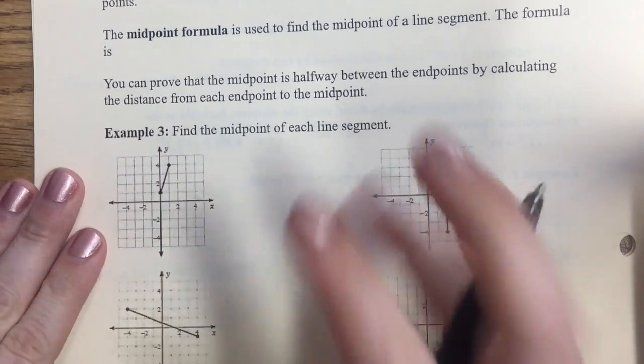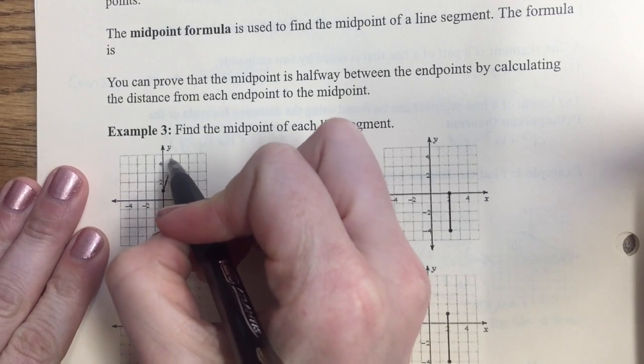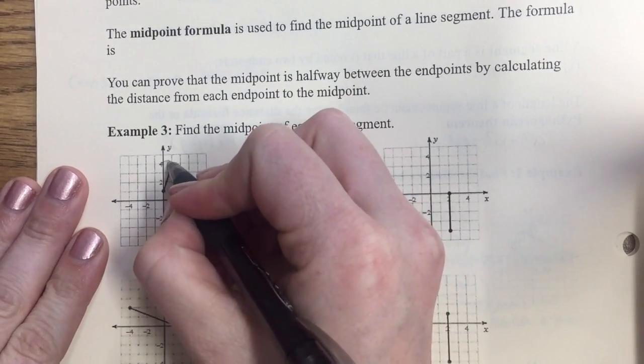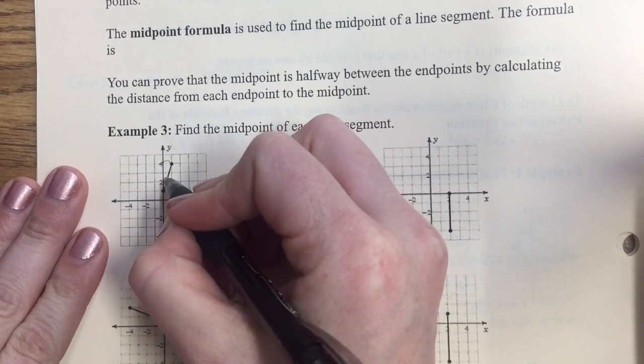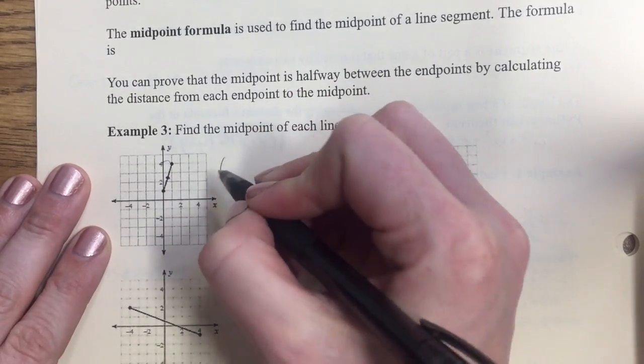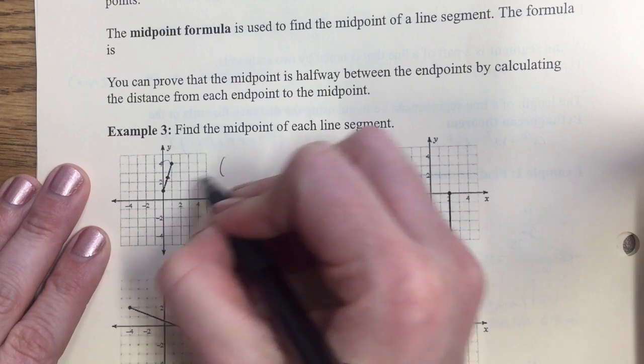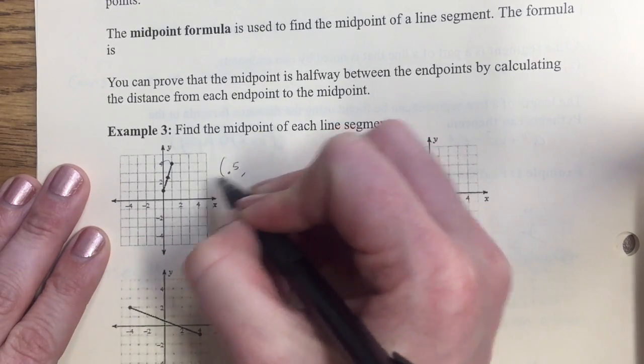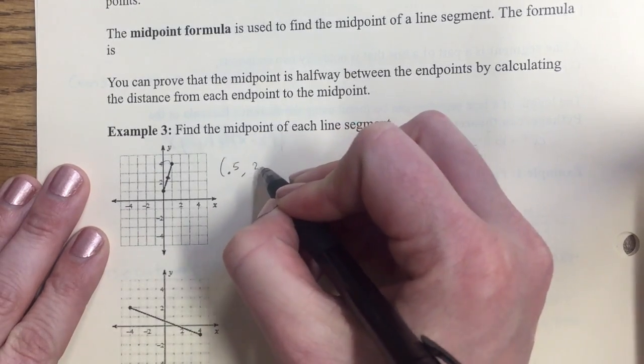For the midpoints, we'll be finding the middle point on the line. So I'm going to find how far apart they are. If these ones are 1 apart, I go half the distance until it intersects that segment. This point is over 0.5, up 1, 2.5.